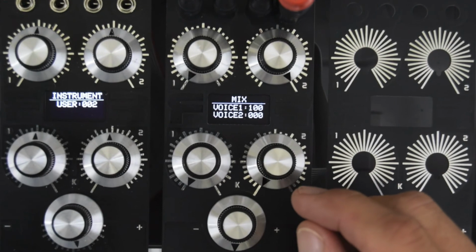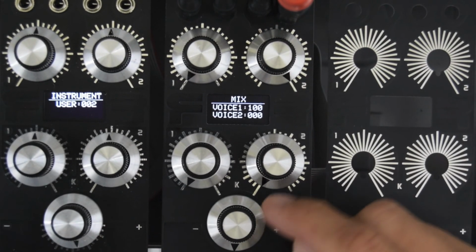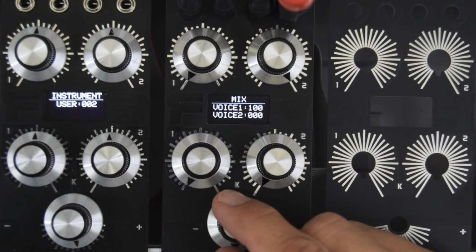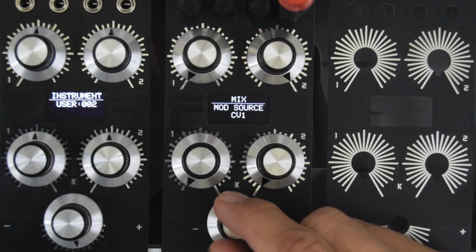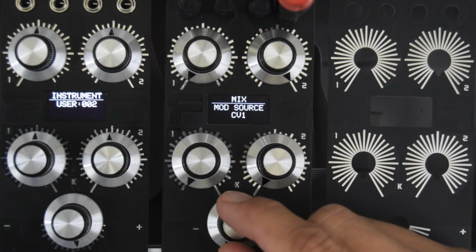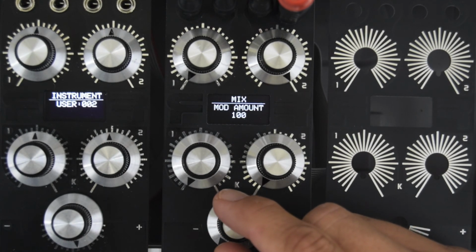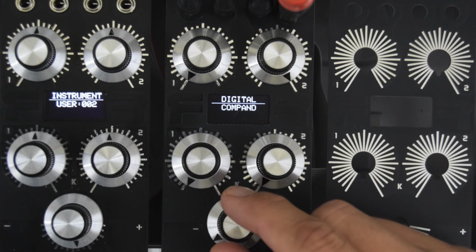Here's our mixer, our voltage controlled mixer. We've got Voice 1 and Voice 2. The number to the right of those names tells us the percentage of mix for each voice. Here we can select our modulation source to control that mix. And here we can set the modulation amount for the mix.